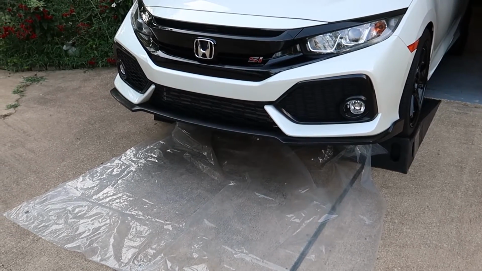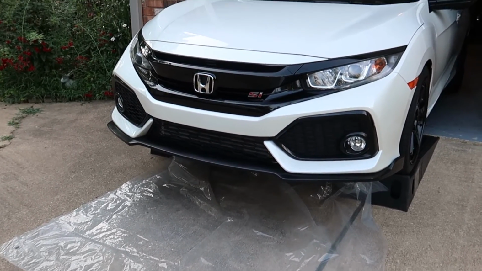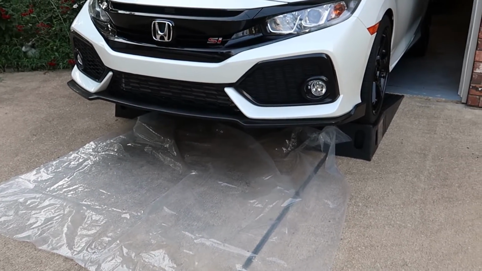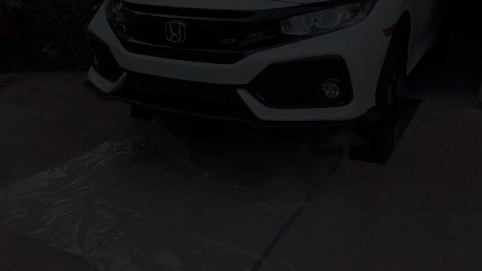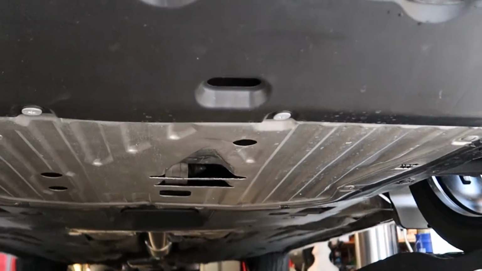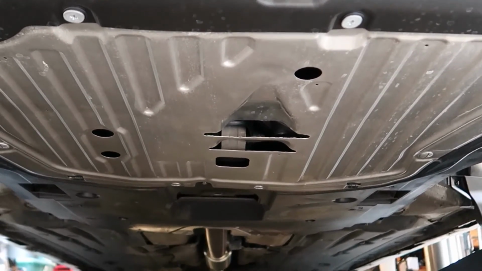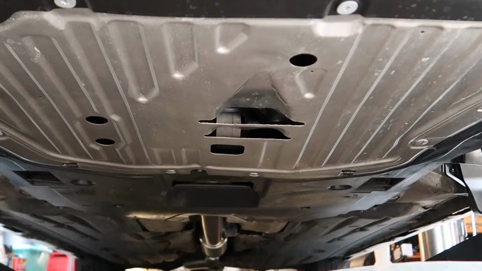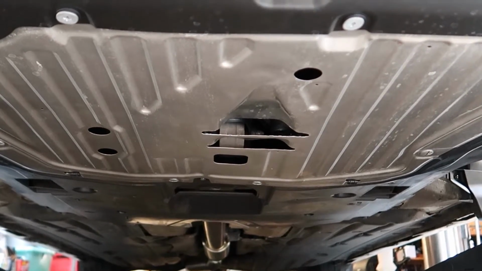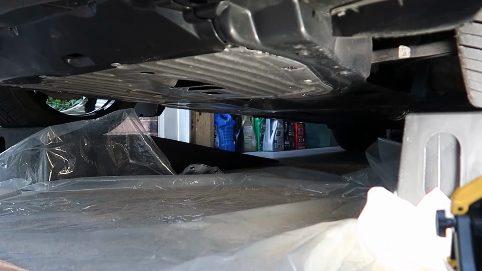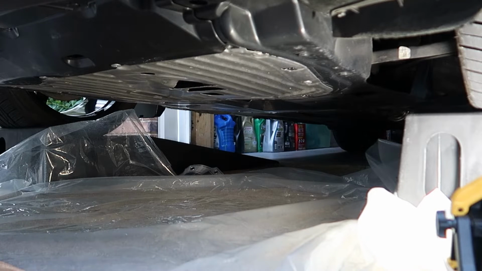So now we're ready to jump underneath and remove the under engine cover to access the oil pan and oil filter. The great thing about the Civic is this metal piece comes out pretty quickly and easily, and that's all you need to remove to change the oil and the oil filter. So this panel is very easy to remove. It's almost like a quick release.